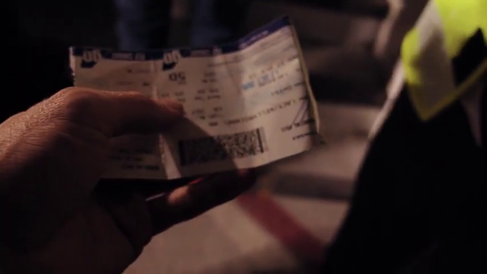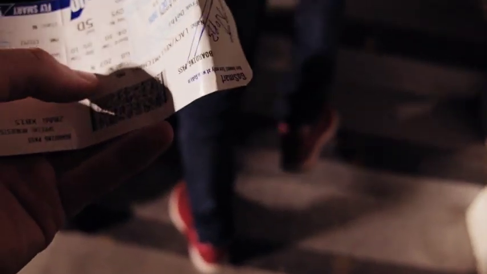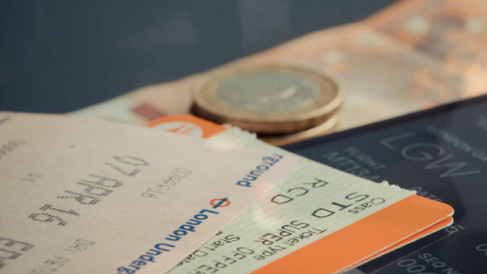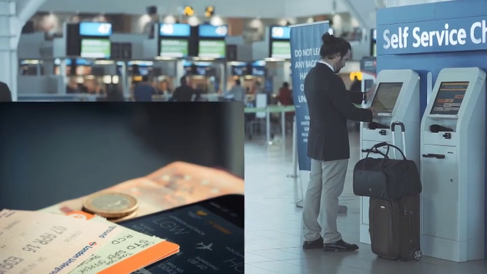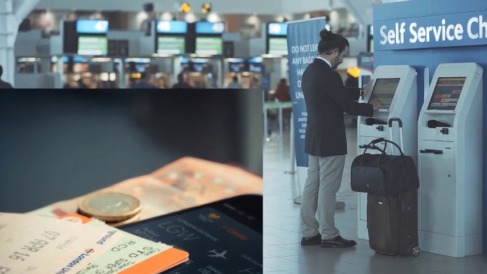Next up, we have boarding pass. This is a document issued to passengers after they check in for their flight. It contains essential information such as the passenger's name, flight number, seat assignment, and boarding time. Passengers must present their boarding pass at various points throughout the airport, including security checkpoints and at the boarding gate.